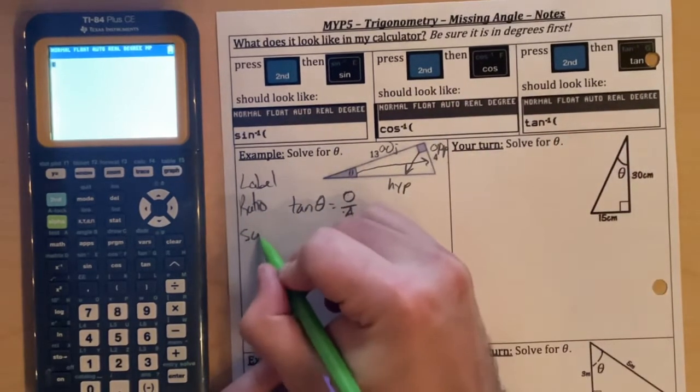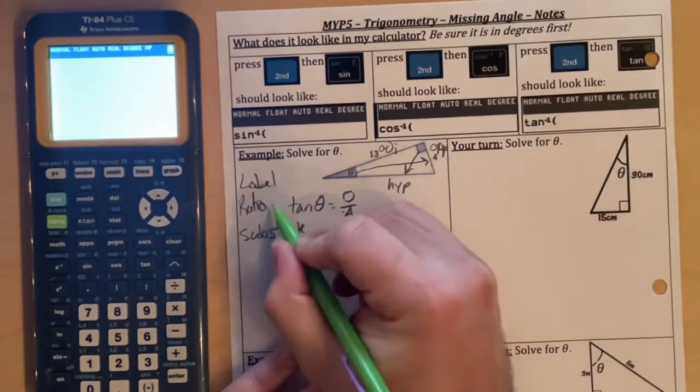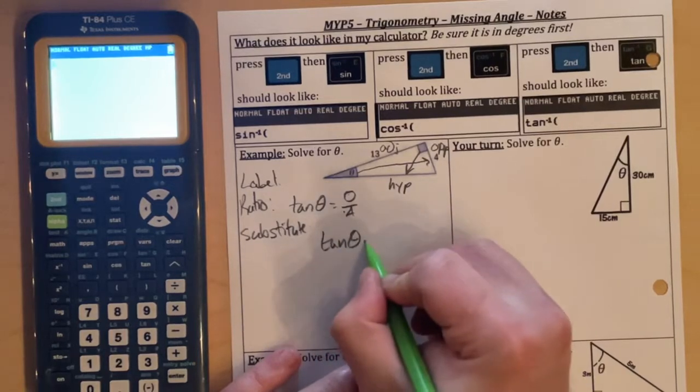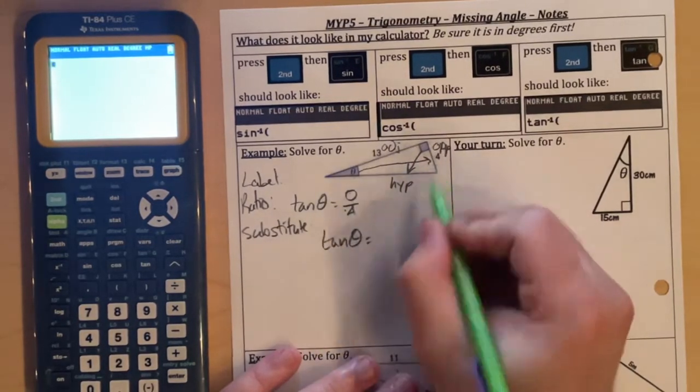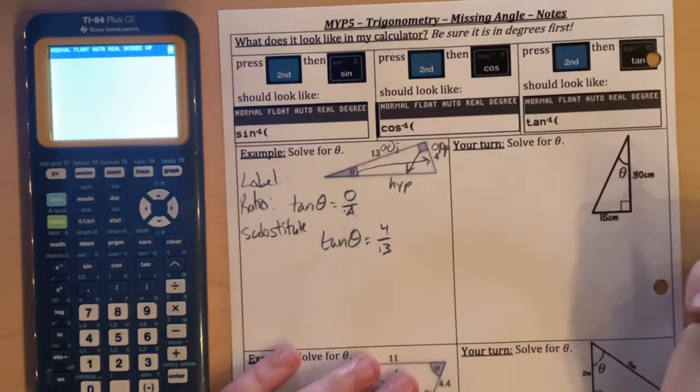And then substitute in your values for your variables. So I have tangent of theta, still theta because we don't know theta. Our opposite side is 4, and our adjacent side is 13.